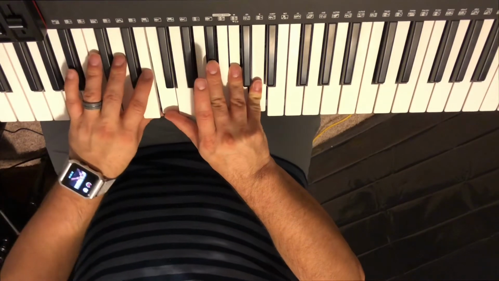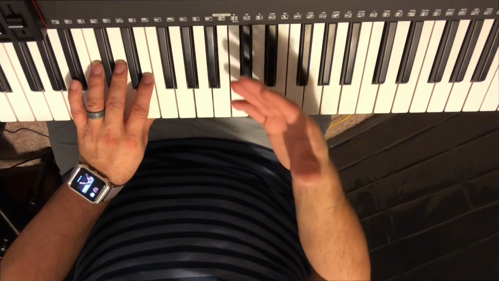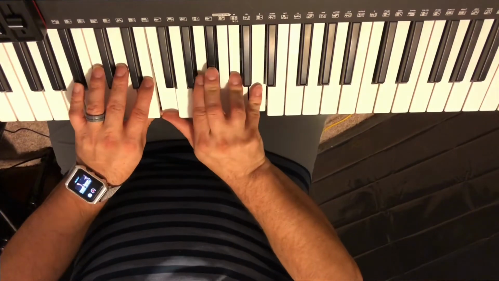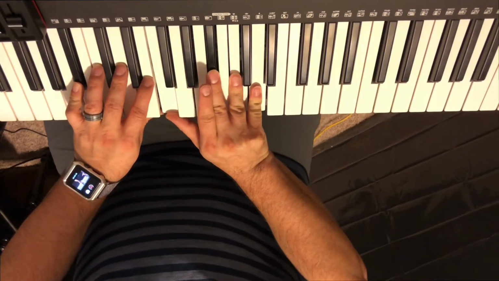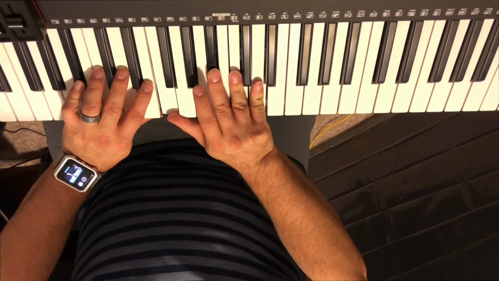But now let me show you how you use these passing chords and how that 2-5-1 equates to passing chords. And we're going to stay in the key B flat. So let's say I'm going from B flat to my 6 minor chord, which is G.